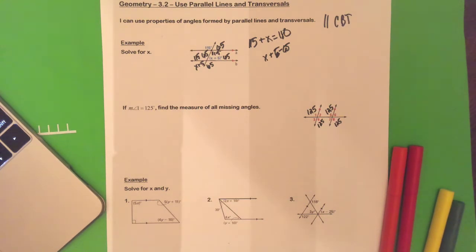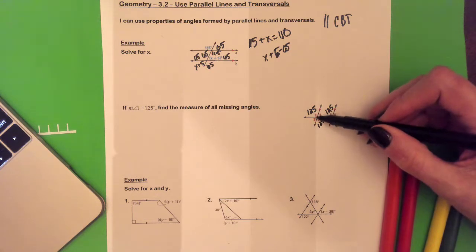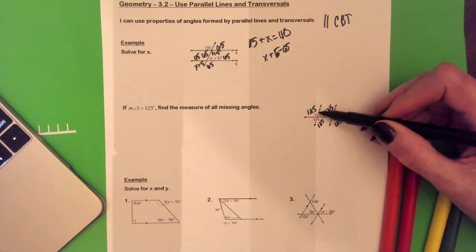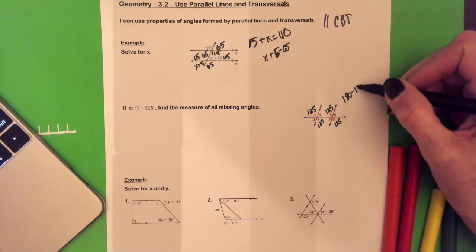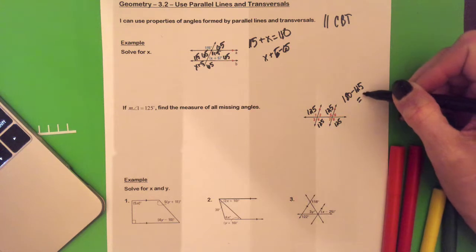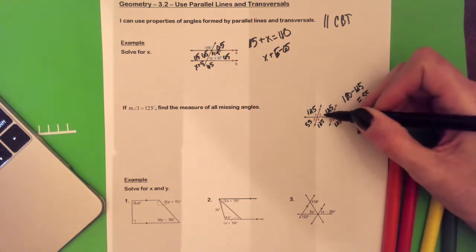Now, how am I going to get some other angles? Well, angle 1 and angle 3 are a linear pair. 180 minus 125 equals 55. So this angle is going to be 55 degrees.